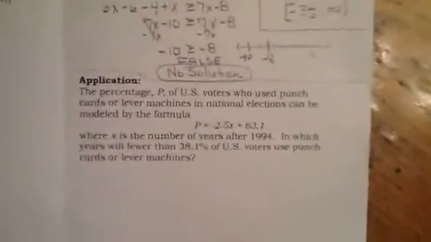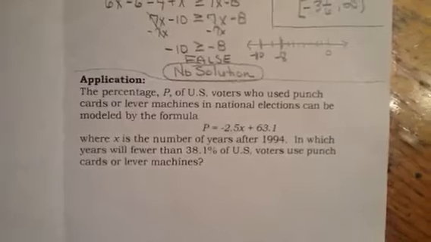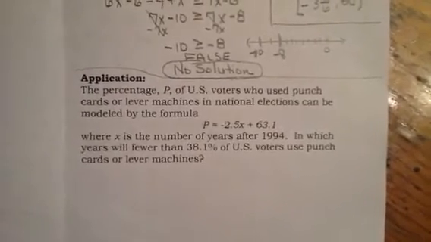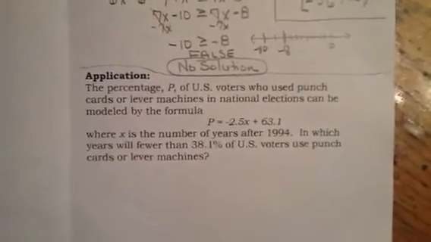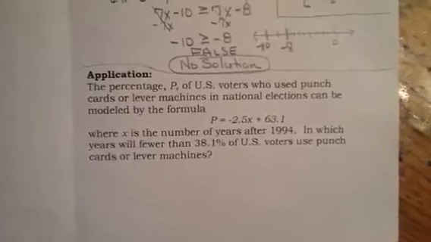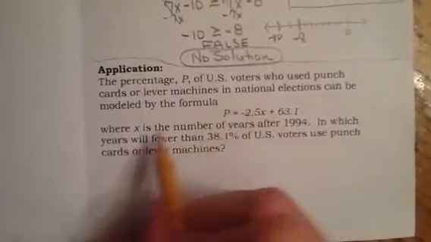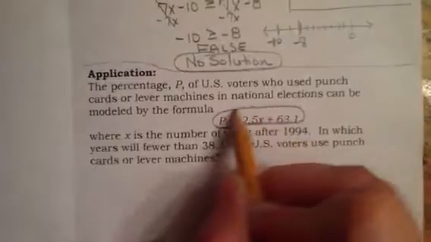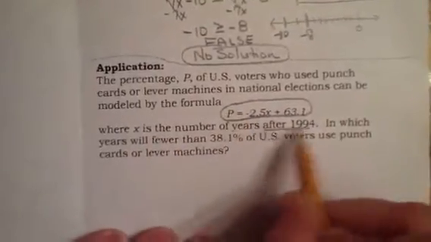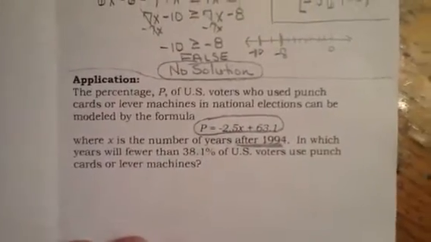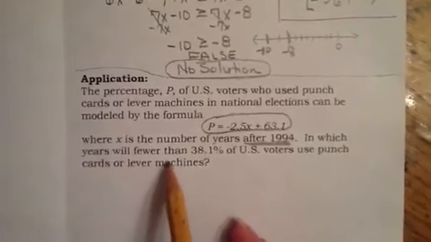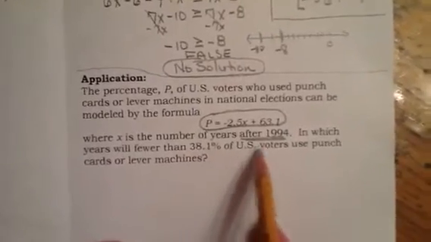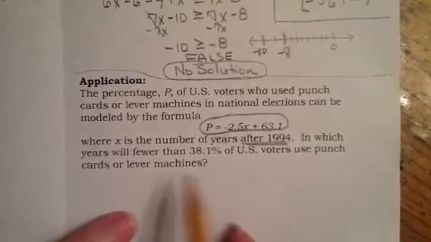The percentage P of U.S. voters who used punch cards or lever machines in national elections can be modeled by the formula P equals negative 2.5x plus 63.1. So this is our equation, where x is the number of years after 1994. In which year will fewer than 38.1% of U.S. voters use punch cards or lever machines?